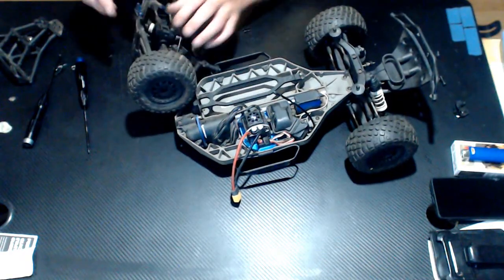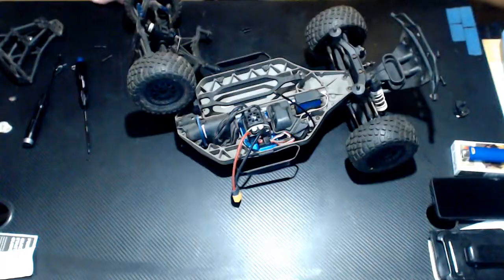Dry as a bone. Now, what did I do with my grease? I didn't put it too far right there.